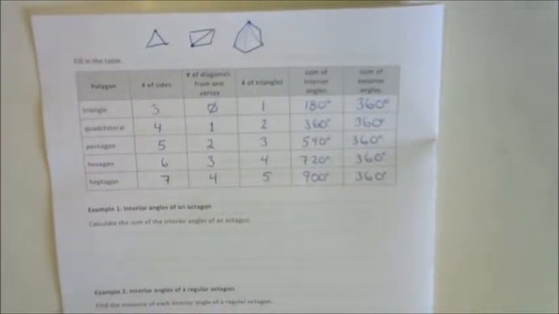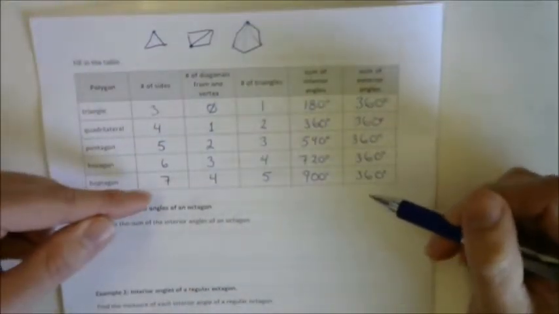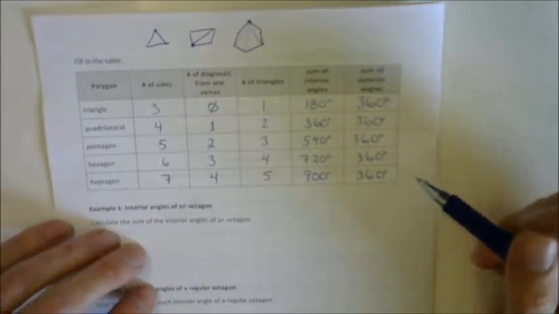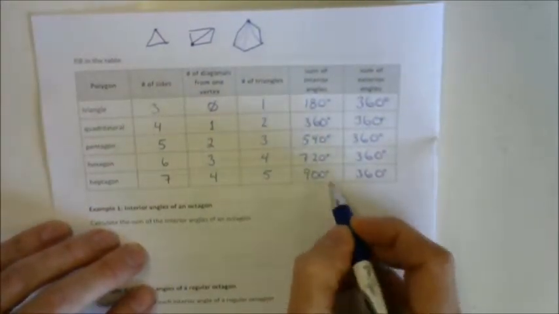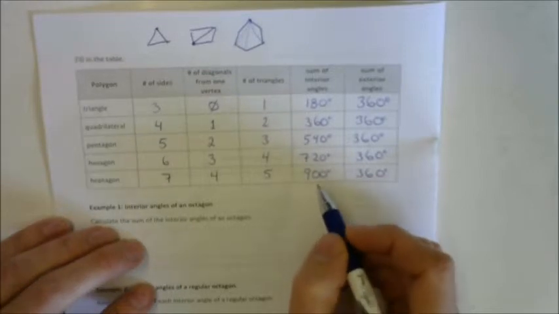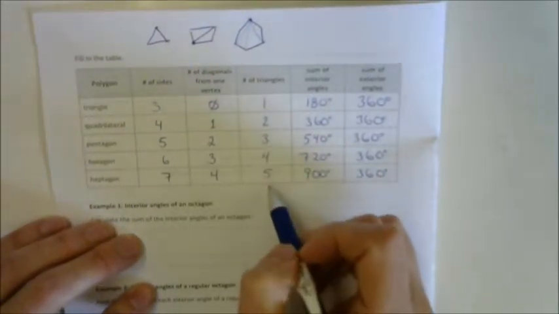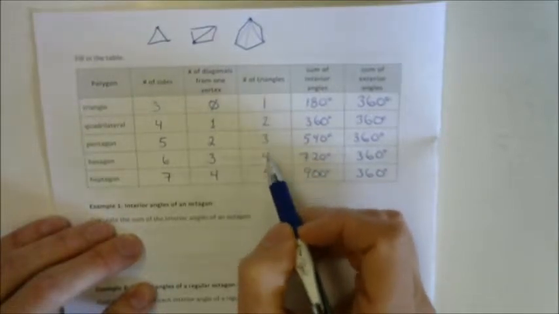So now our goal is actually to create a formula that will tell us exactly the sum of interior angles in any polygon. So that I could say, okay, take a 16-sided figure and tell me the sum of interior angles without following this chart. How did we get the answer in this column? 180 times 5. So 180 times the number of triangles.